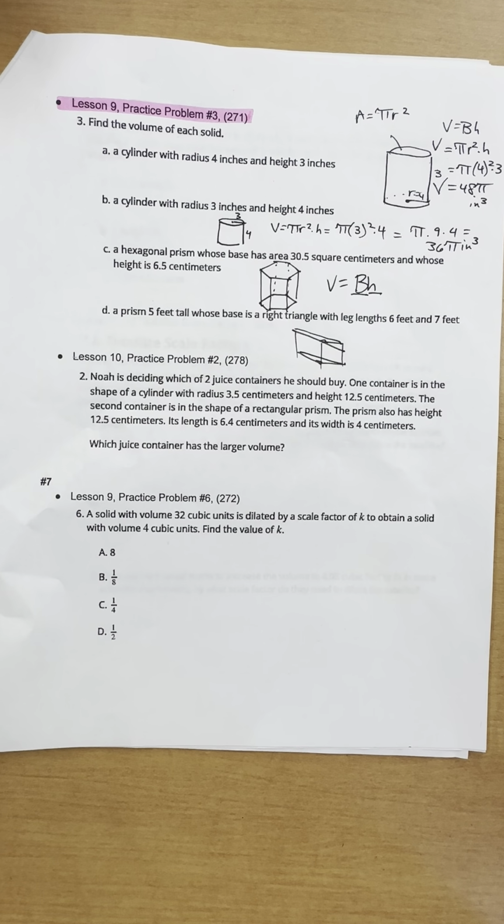What is one half 6 times 7? I like that you knew it was you. Could have been one other person too. What is one half 6 times 7? It's 21. Yeah, thank you. 21. Okay, so our base is 21.